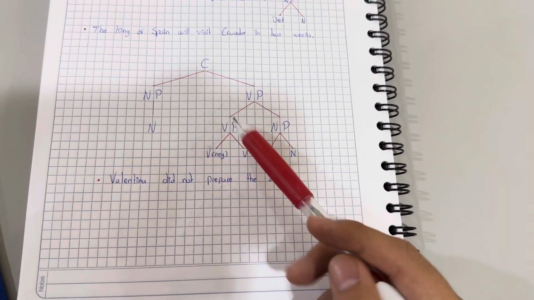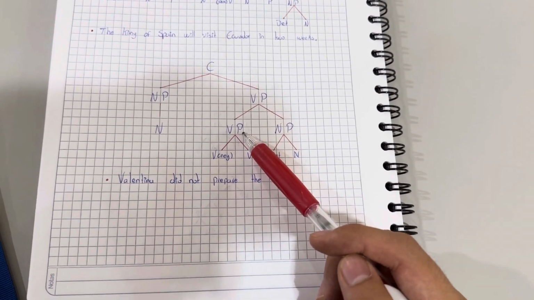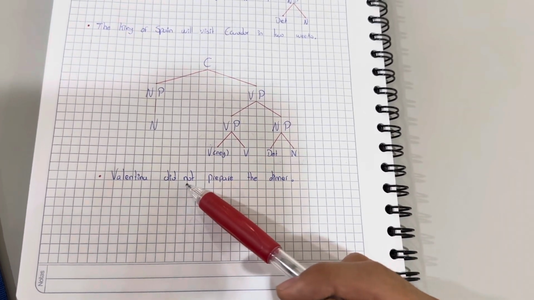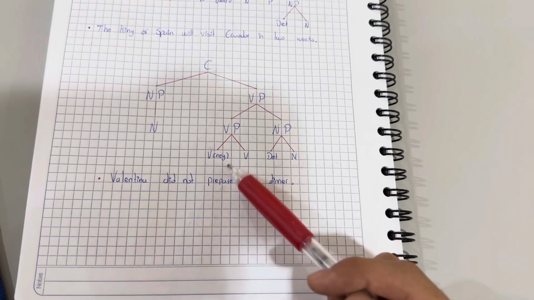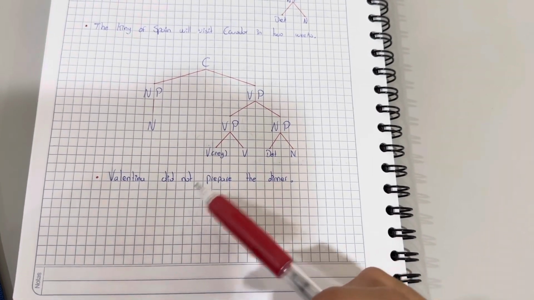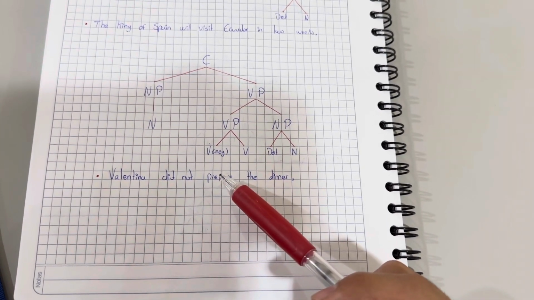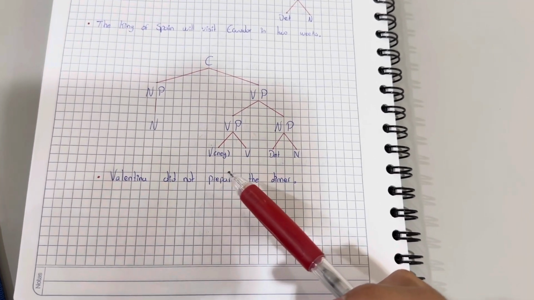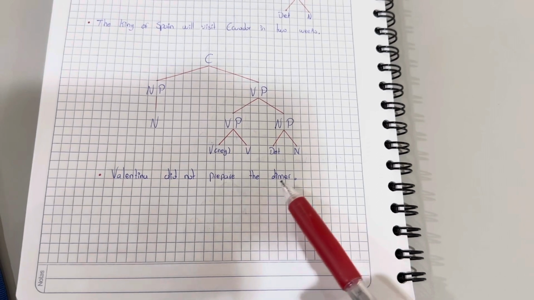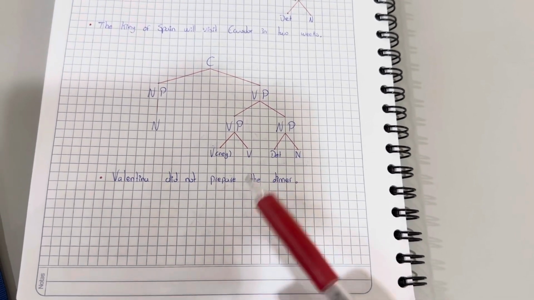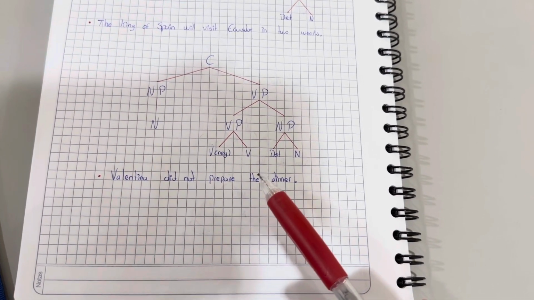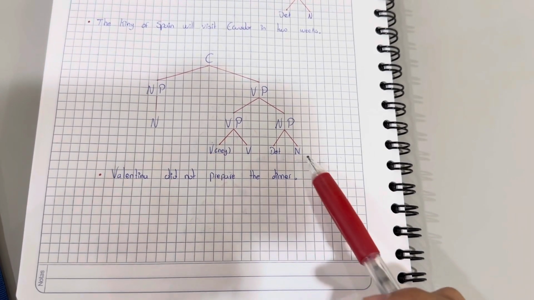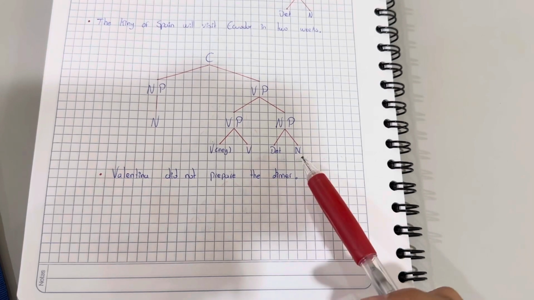Starting with the verb phrase, we divide it into two parts. First we have the verb in negative, as you can see here, "did not," and then we have the verb in base form, that is "prepare." So this is the verb phrase, and then we continue with the noun phrase. In this case it is also divided into two parts: "the" as the determiner, and finally "dinner" as a noun.